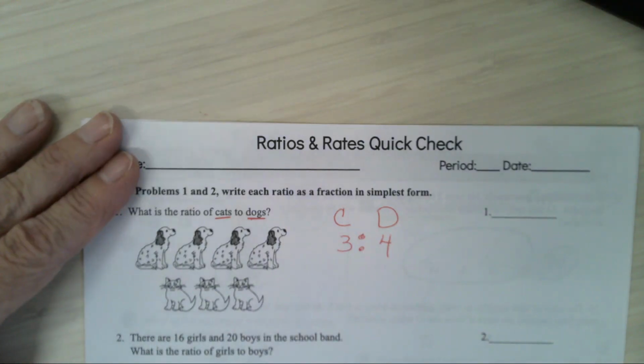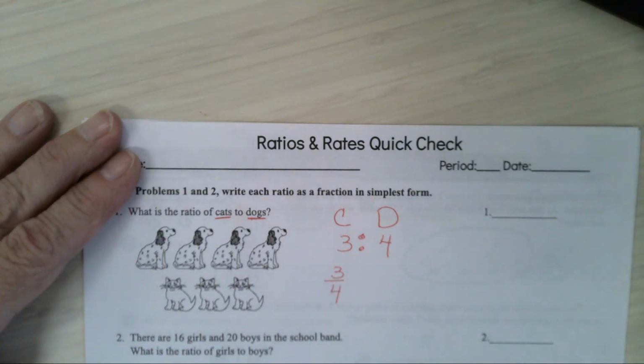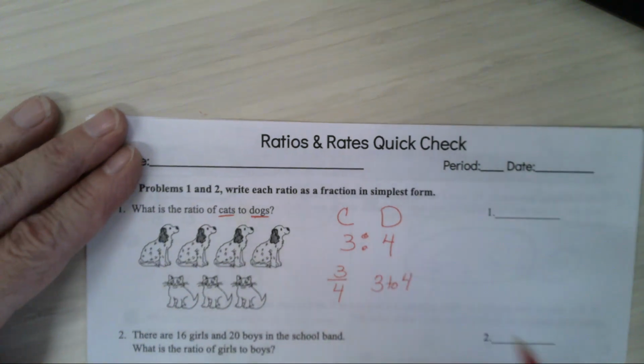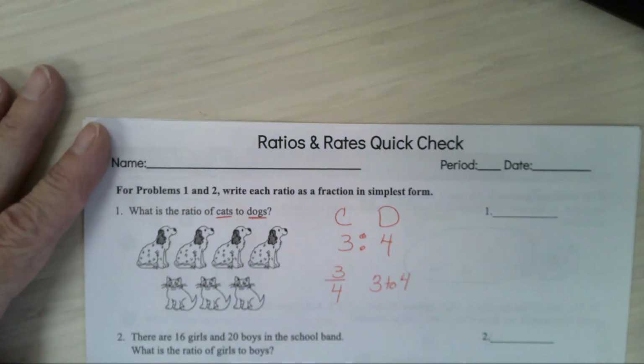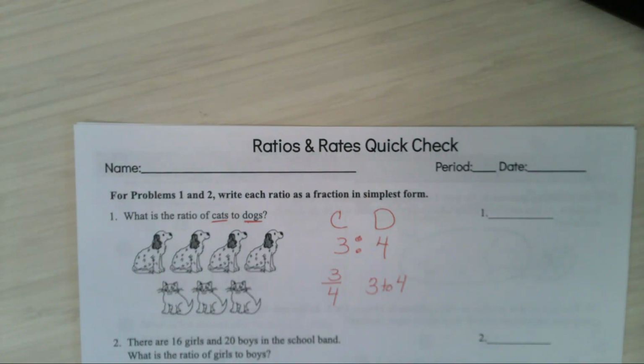Another way is writing it as a fraction. Everyone, write that as a fraction. 3 over 4. Now please don't make sounds during a recording unless I call on you. It makes it harder for others to learn when watching a video.